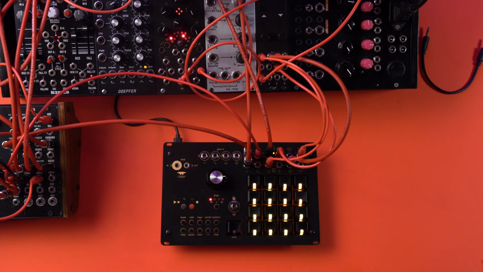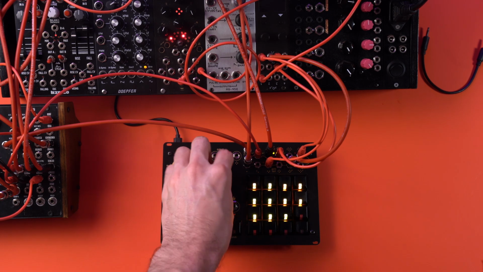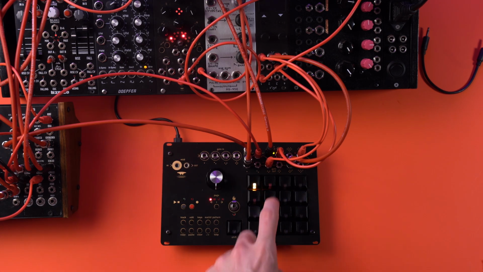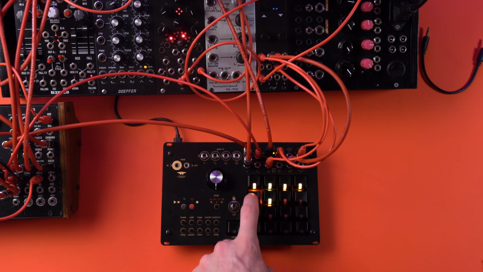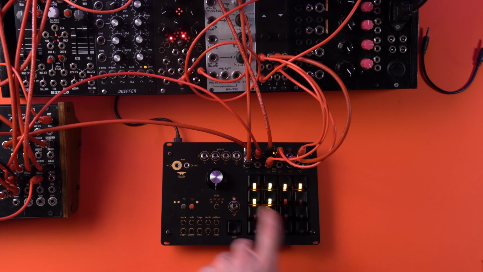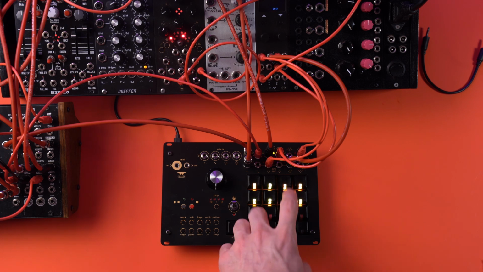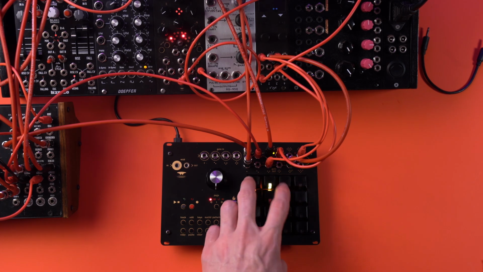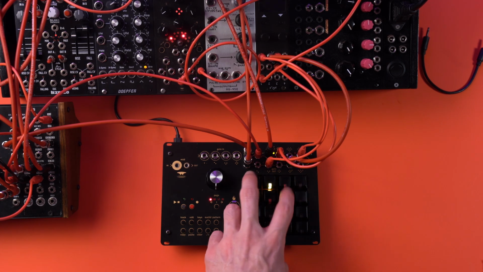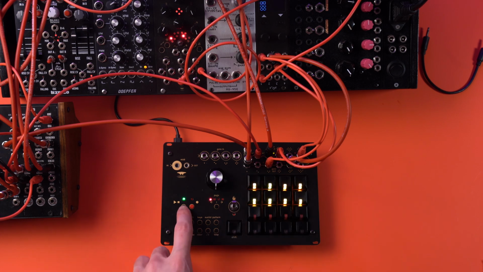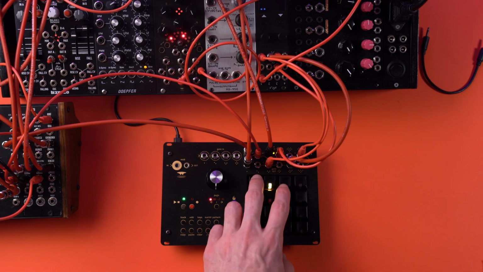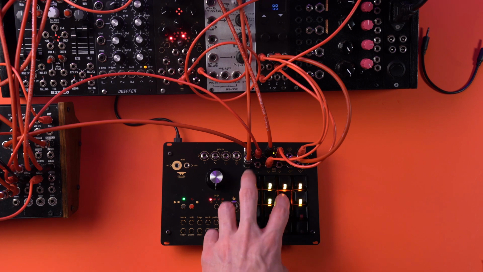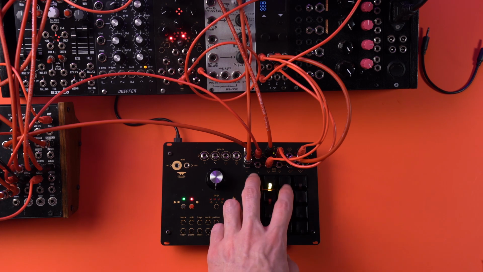But you can also use the keyboard and have the keys work as MPC-style 16 velocity levels, and play the pads like that. And of course we close it.